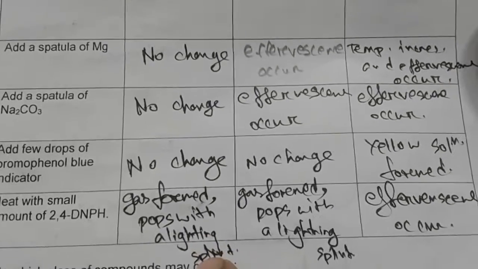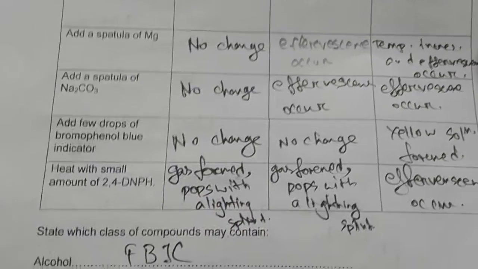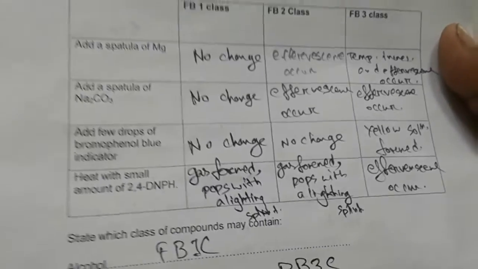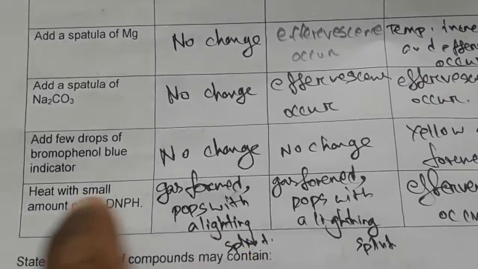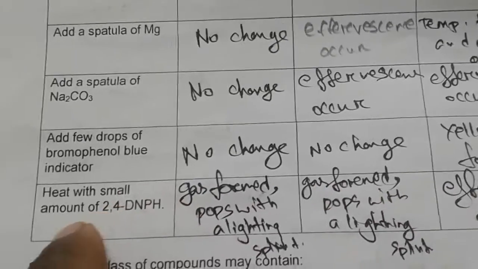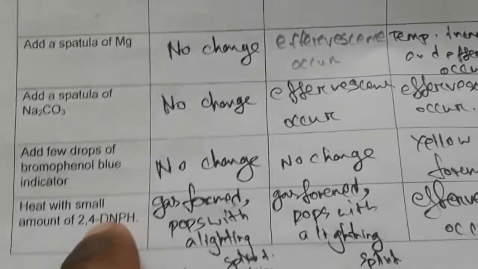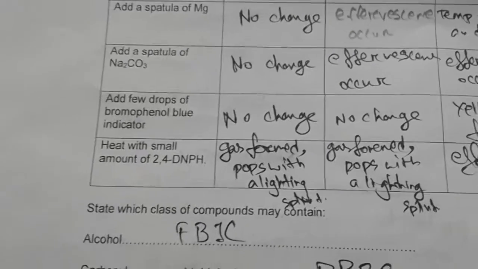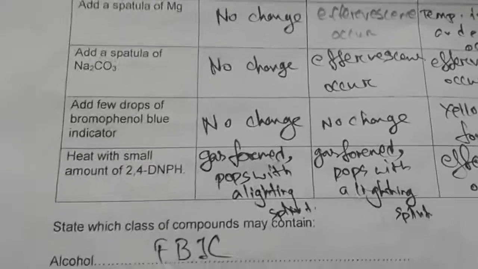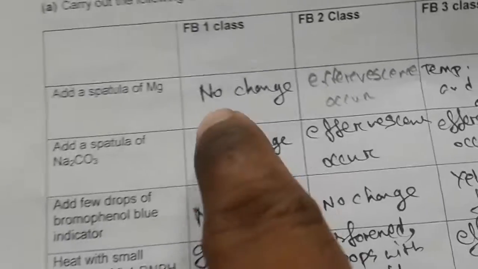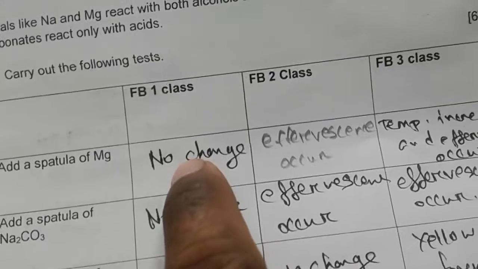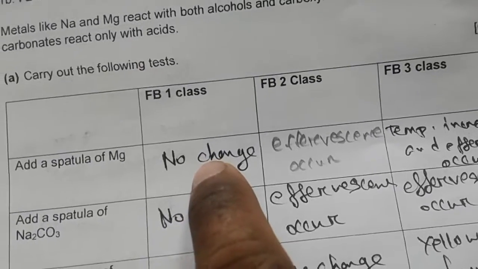And the lighted splint pops; that means the candidate interpreted it as hydrogen gas, but we didn't add any metal over here, isn't it? Hydrogen gas evolves when metal is added to an acid, but 2,4-DNPH is not a metal, so it should not give any pop with a lighted splint. Maybe the candidate has got some wrong interpretation. So this should give some change, but since it didn't give any change, it's no change.